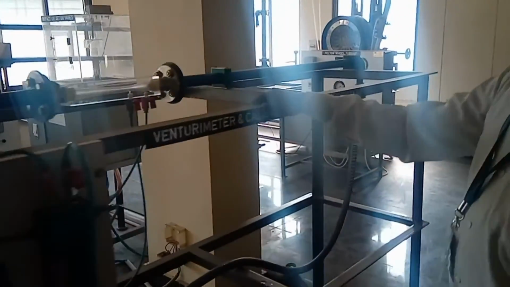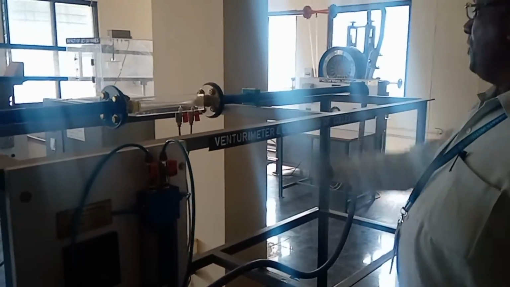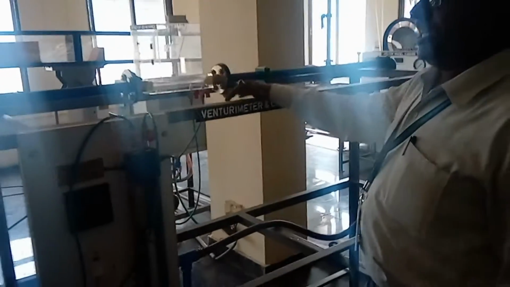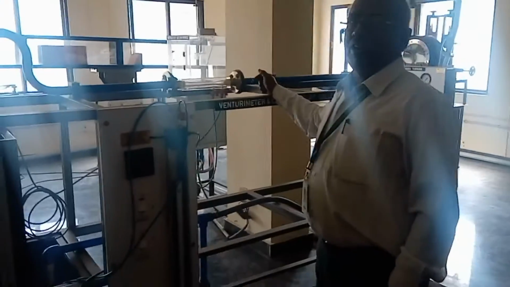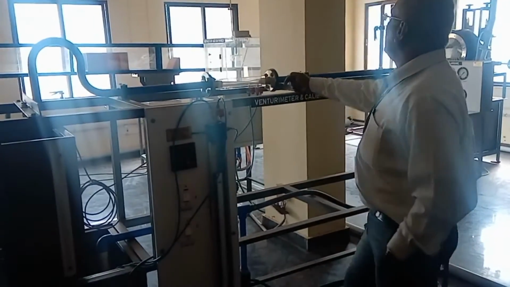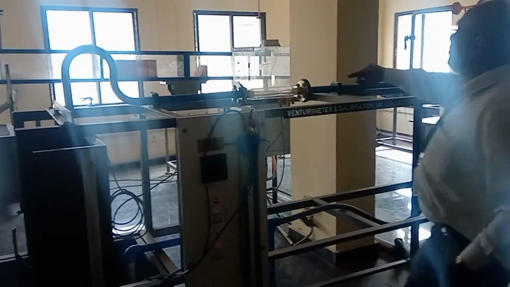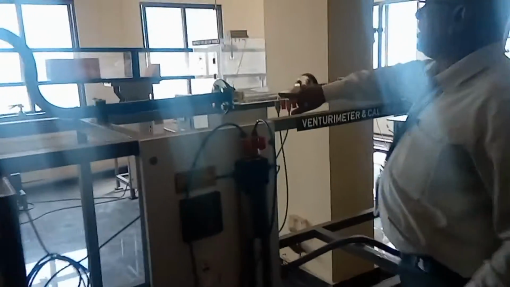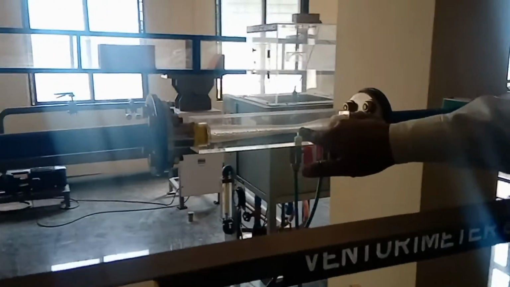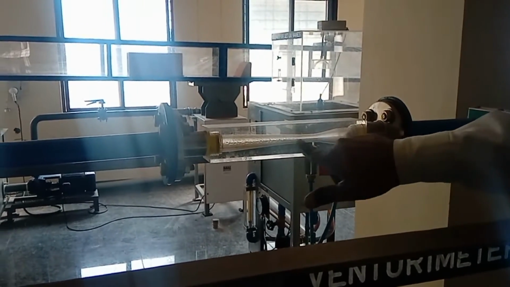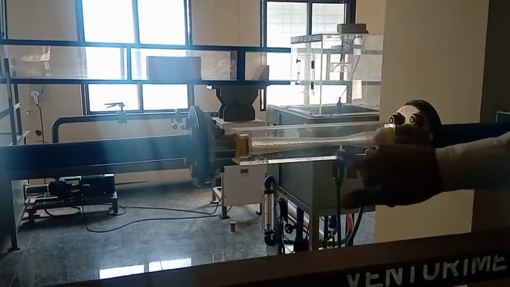Here this one is the Venturi meter. It works on the principle of Bernoulli's theorem. It states that the head remains constant at all the positions. By observing this Venturi meter, this one is converging. There is a reduction of the diameter of the pipe, and gradually the diameter increases.